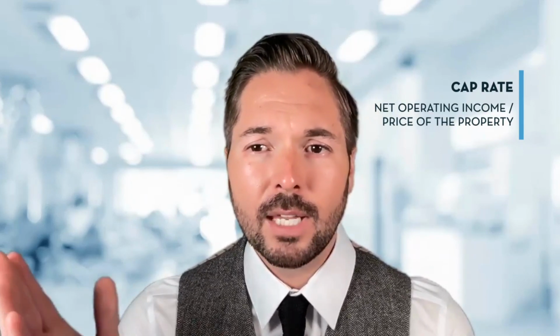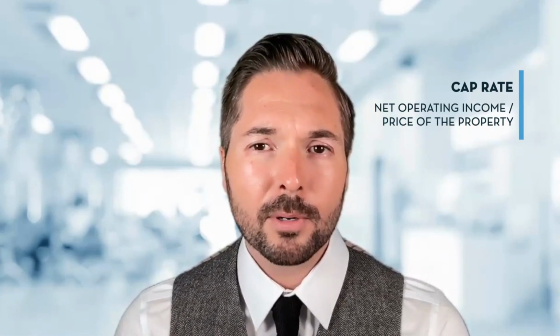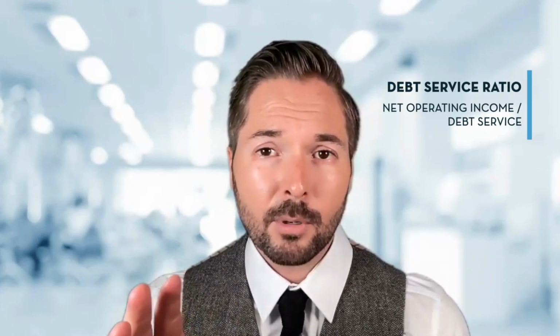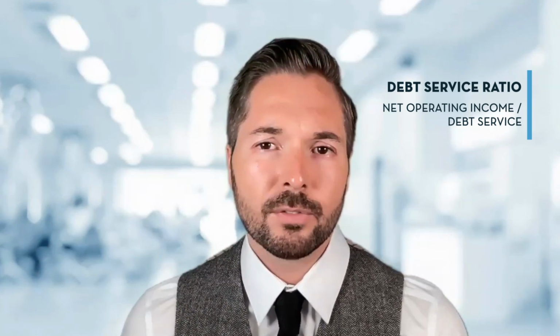The first is if you take the net operating income and divide by the price of the property, that gives you the cap rate, or the capitalization rate. If you're not familiar with cap rate, check out the video called Cap Rates Explained here on Multifamily Investing 101. Another useful way to use NOI is to take net operating income divided by the debt service, and that gives you your debt service ratio, another metric that a lot of investors look at. Or if you took net operating income minus debt service, that tells you the cash flow on the property.